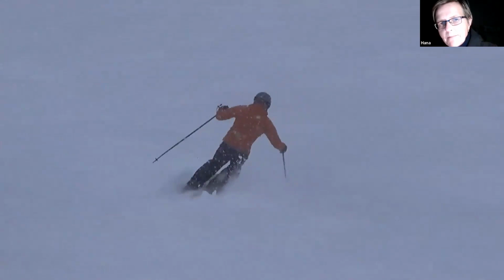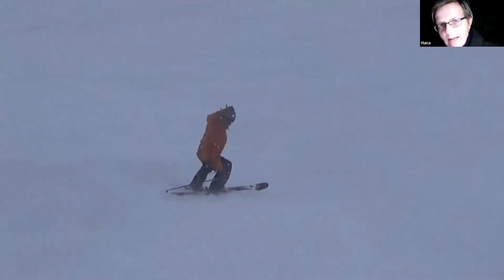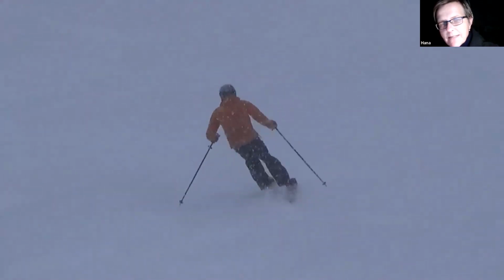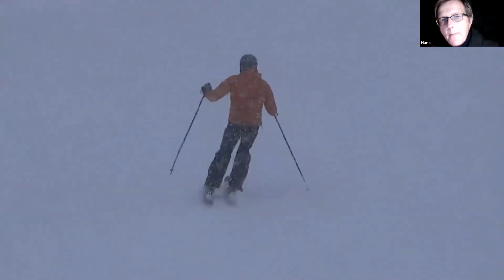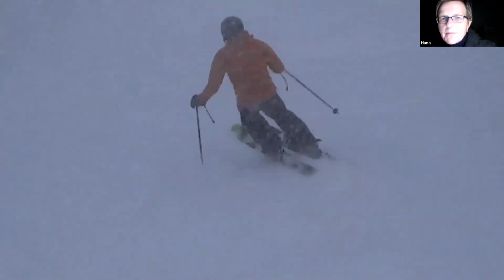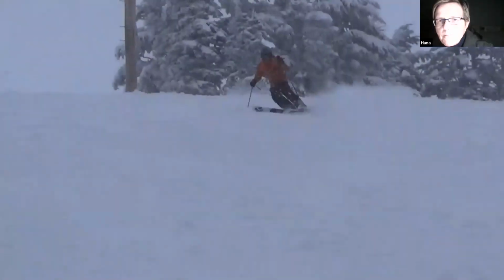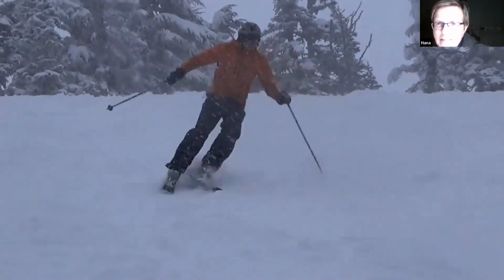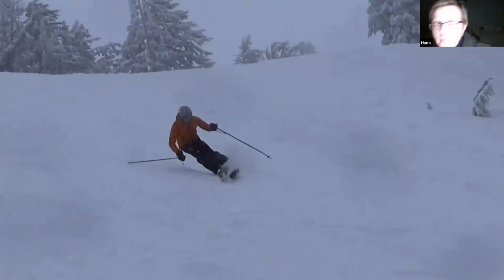You need to be somewhat relaxed, but ready to observe the forces that are upon you more than you would be on groomed terrain. So you have to be faster in reacting to what your skis and the terrain are making your body do all over.